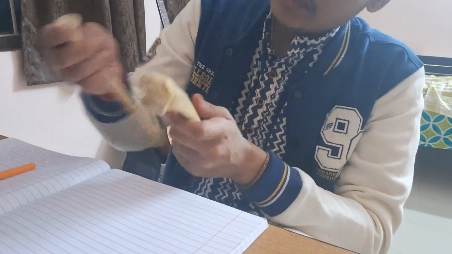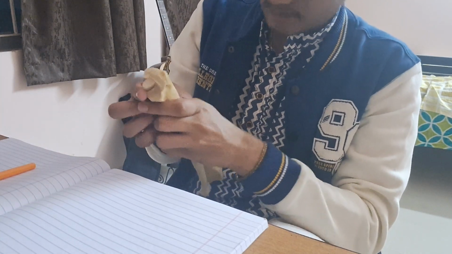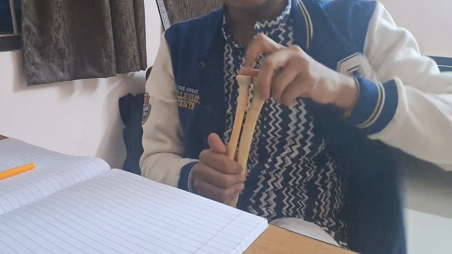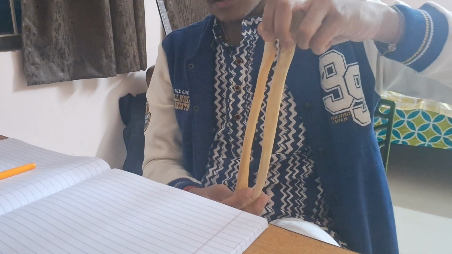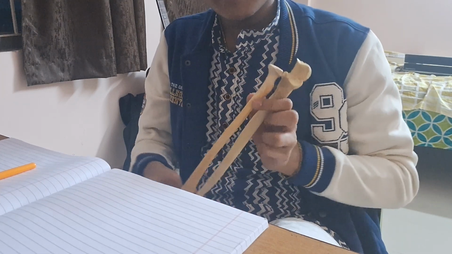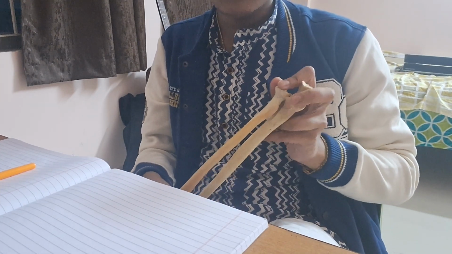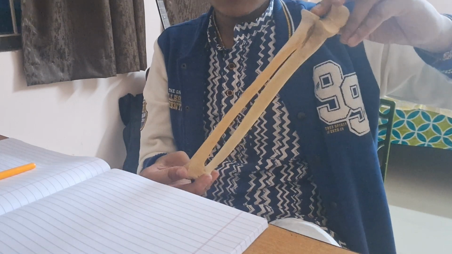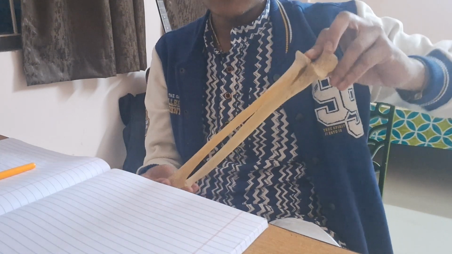Now talking about the joints. This is your total forearm skeleton. Okay, this is how your bones articulate.